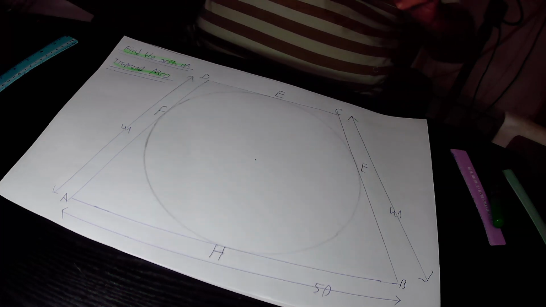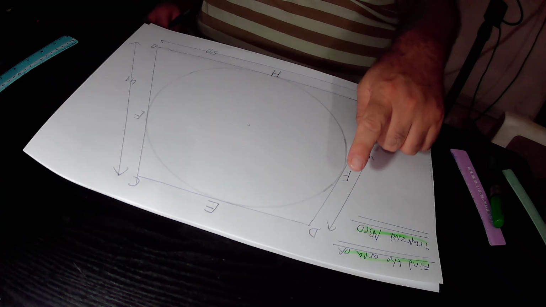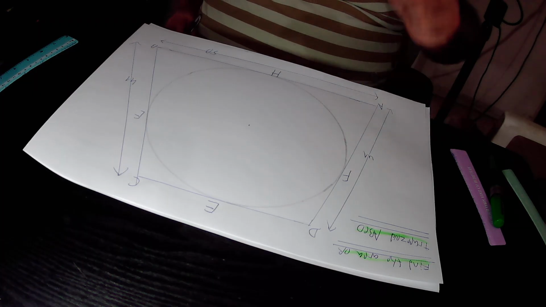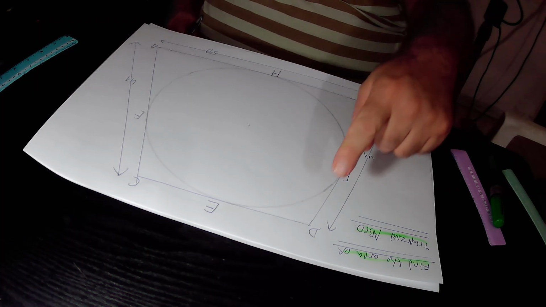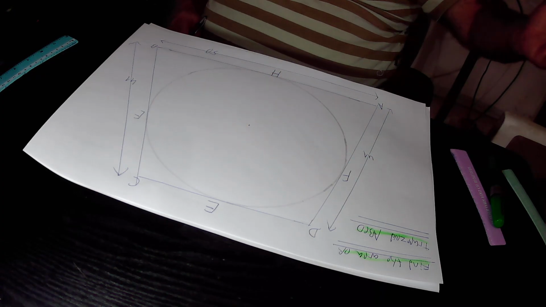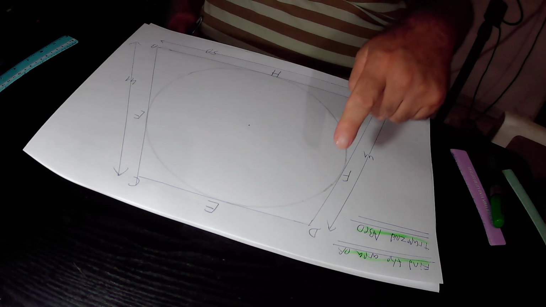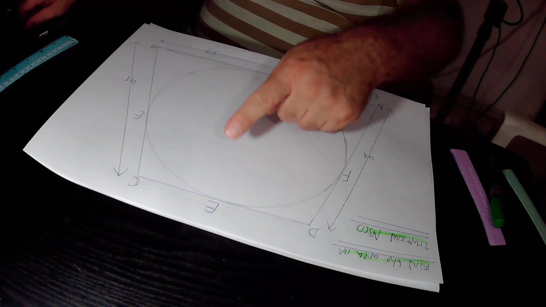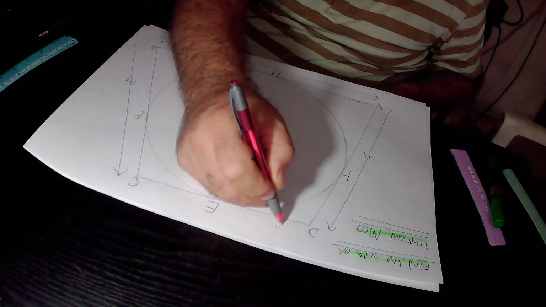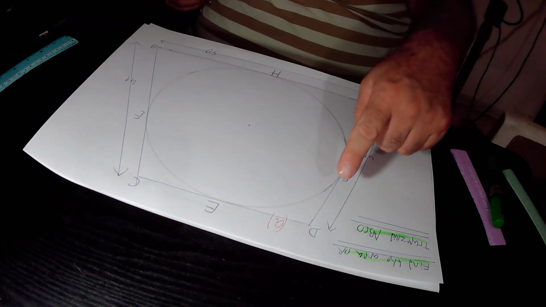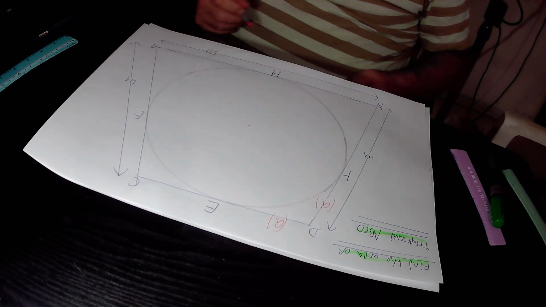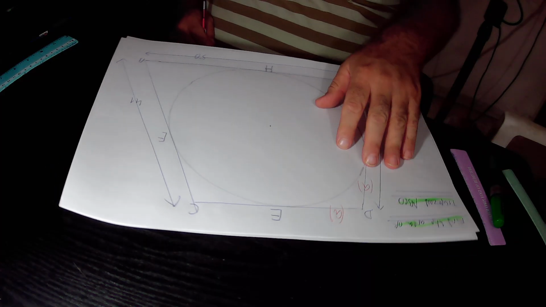Why? Because in our drawing, if we focus on this common external point D, from point D we have two tangents to this circle, tangent DF and tangent DE. And according to rule 2, they are equal to each other. That is to say, DF equals DE. So if we define the length of tangent DE as A, then the length of tangent DF must also equal A, because they are equal to each other according to rule 2.